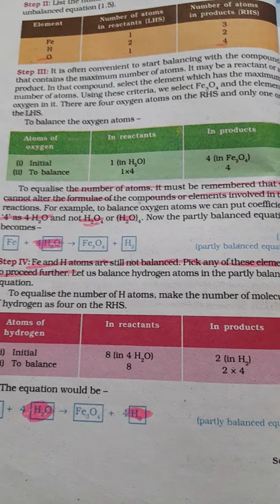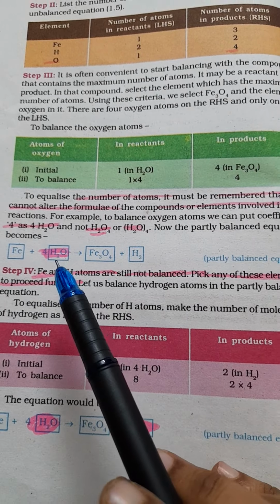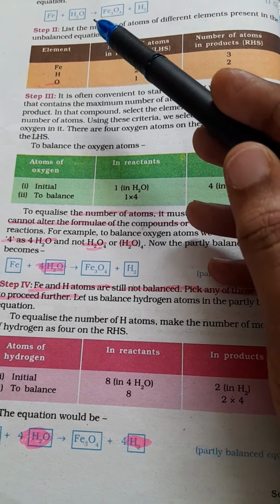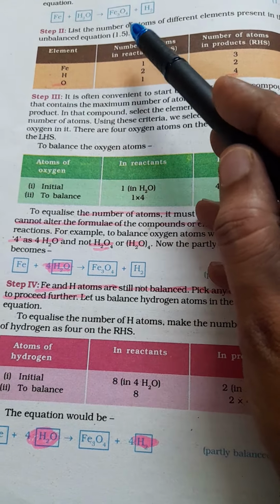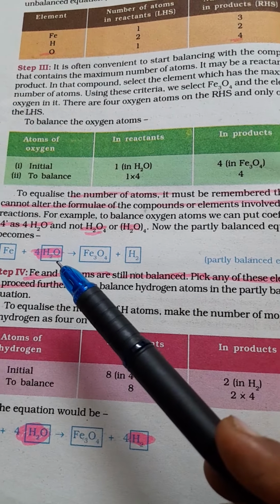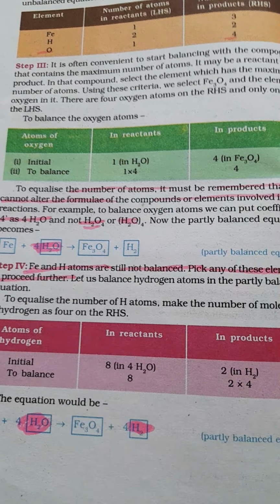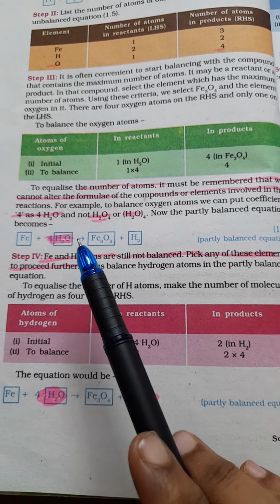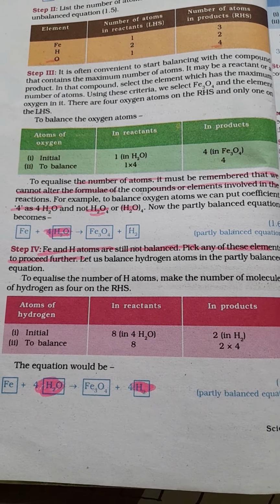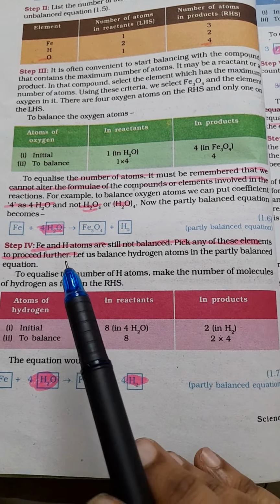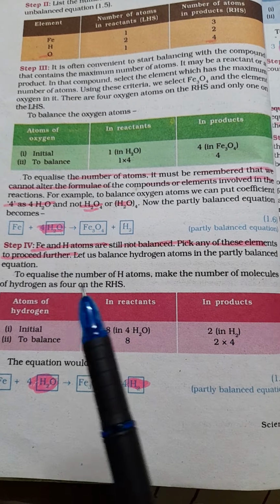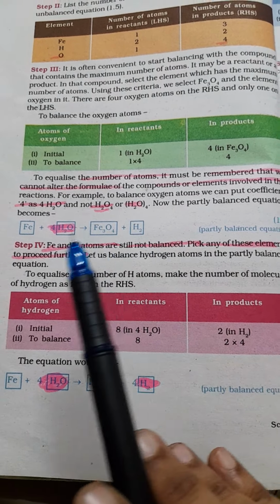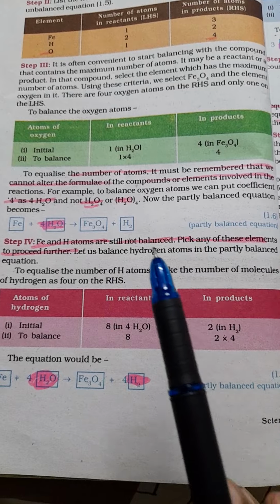Okay. Now what we are going to do first: see here, the boxes, first, second, third and fourth box. In the second box, on the left side, you put 4. This is the first thing we are doing, and now the equation is partly balanced. Now iron and hydrogen are still not balanced. Any one of these elements you can choose and balance it.